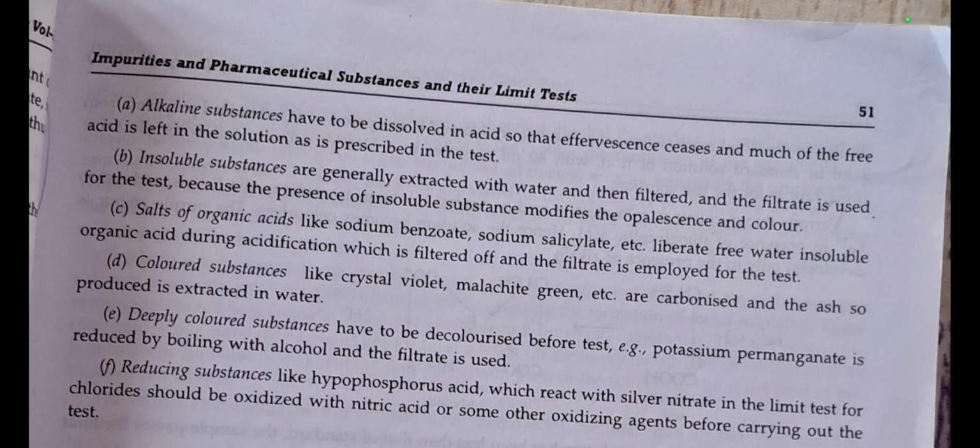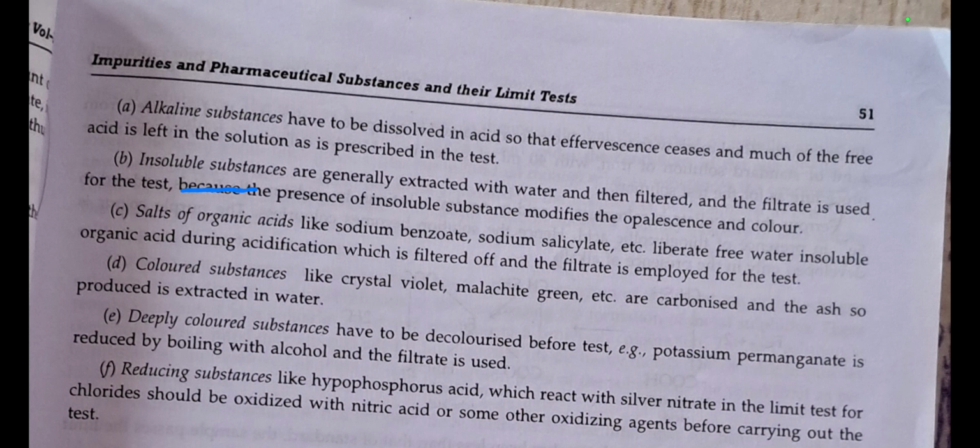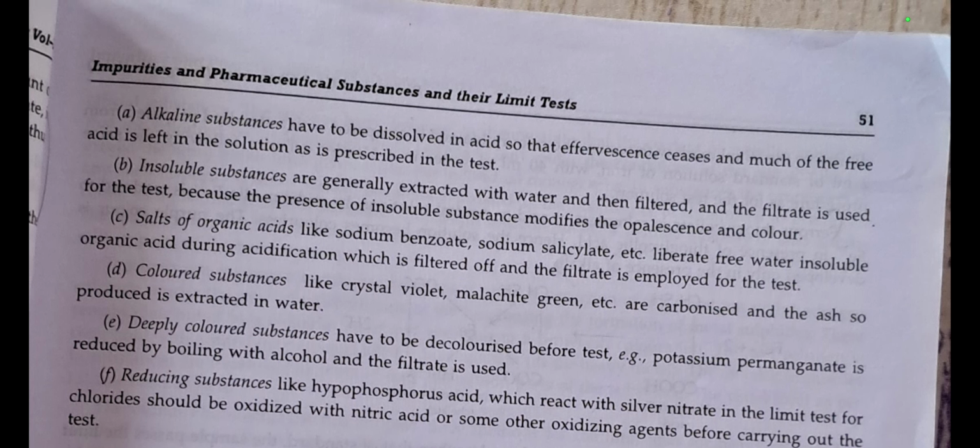In the case of an insoluble substance, what modification do we make? Insoluble substances are generally extracted with water and then filtered, and the filtrate is used for the test. The presence of insoluble substance modifies the appearance and color, so we need a soluble substance. If any insoluble substance is there, it is first treated with water, then the filtrate is used for the test.